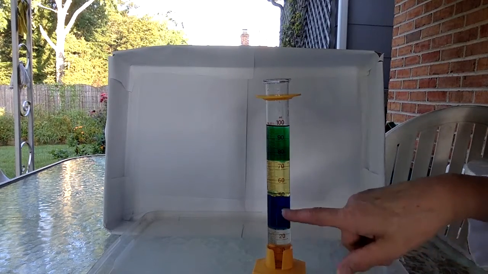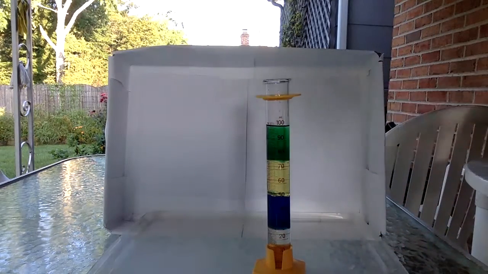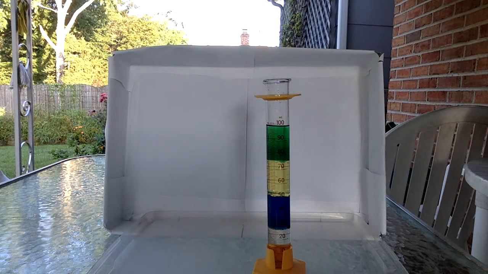Okay, here's 1, 2, 3, 4, and on the top is the air layer. Air is always on the top because gases are always less dense than liquids. Now this thing is beautiful, isn't it? I love this.